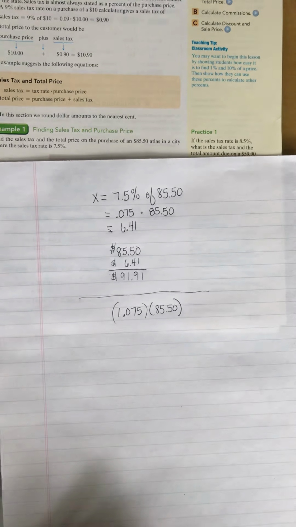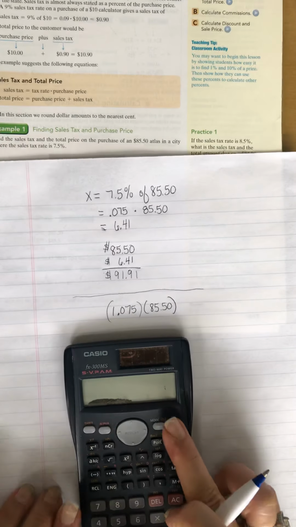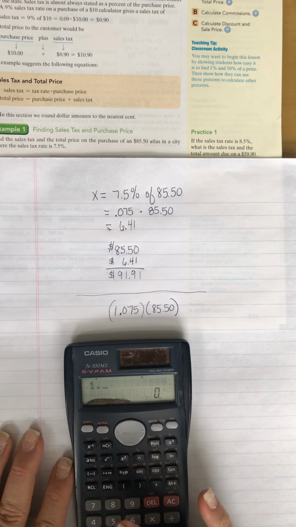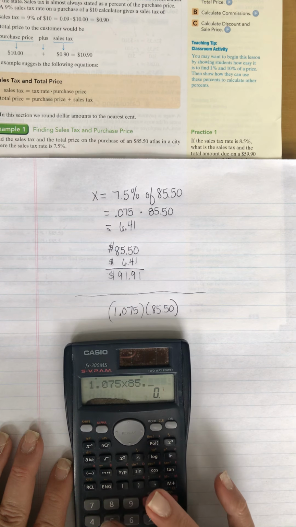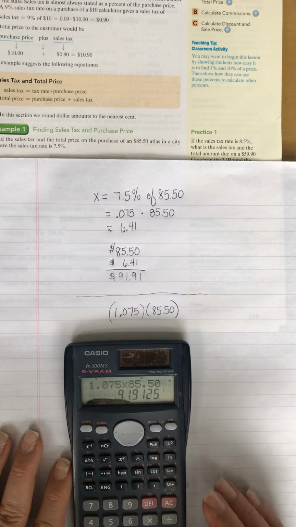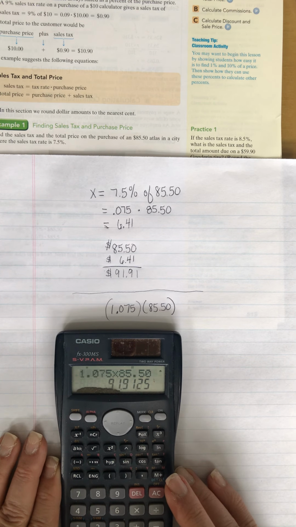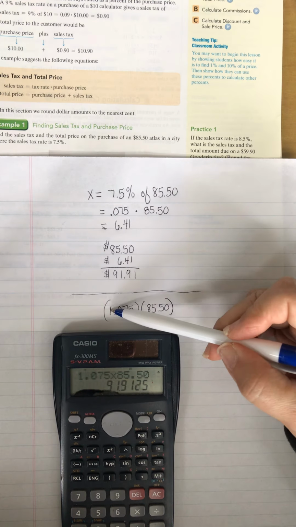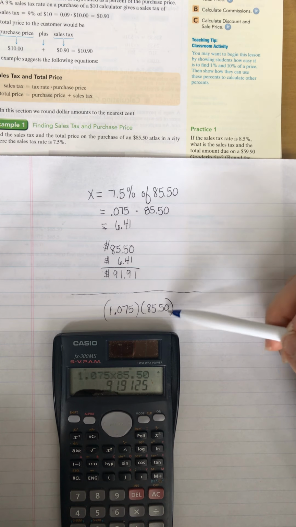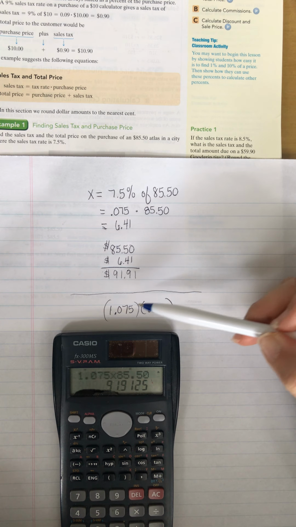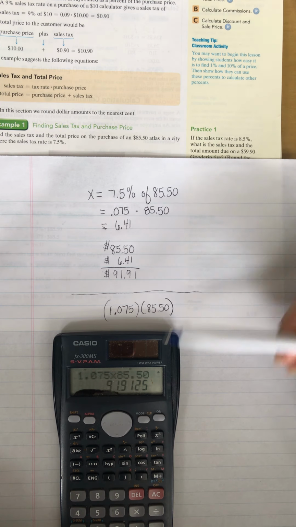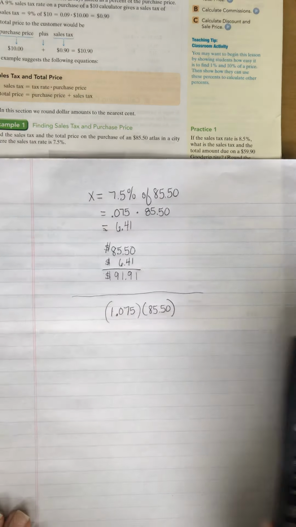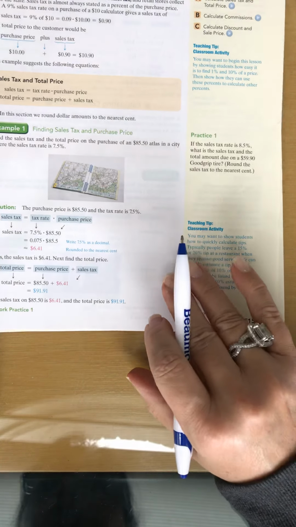Watch this. If I took 1.075 and multiplied that by 85.50, you will get 91.91. So what that 1 does is it adds the cost of the item, and then it adds 7.5% of that item also. So you can do it in one shot. But this particular question asked for 2 separate things, so we did it separately.